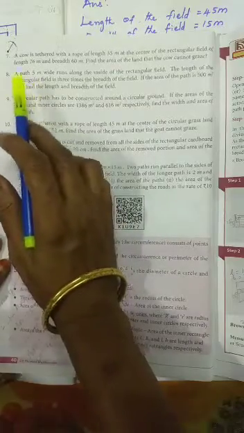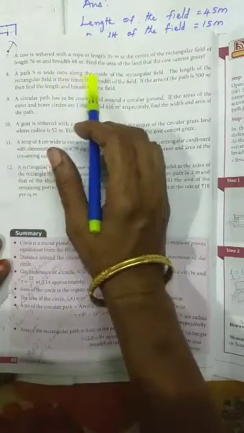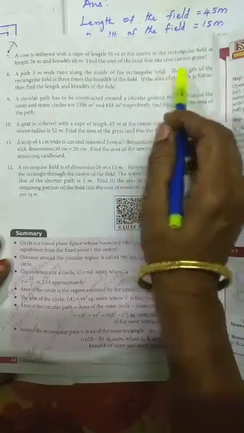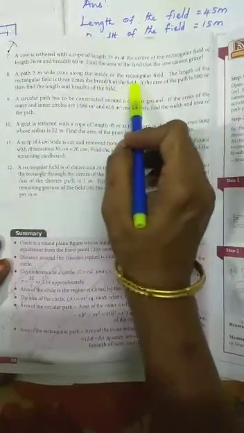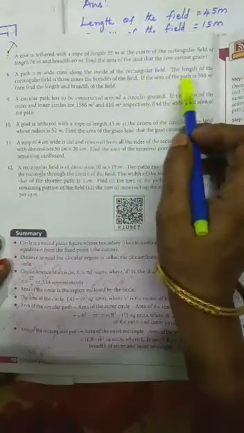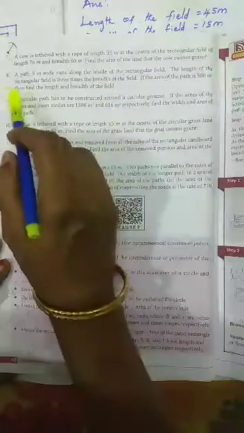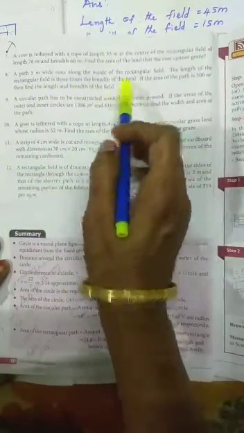8th problem. A path 5 meter wide runs along the inside of a rectangular field. The length of the rectangular field is 3 times the breadth of the field. If the area of the path is 500 meter square, then find the length and breadth of the field.